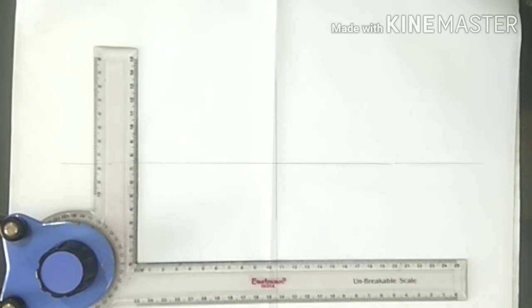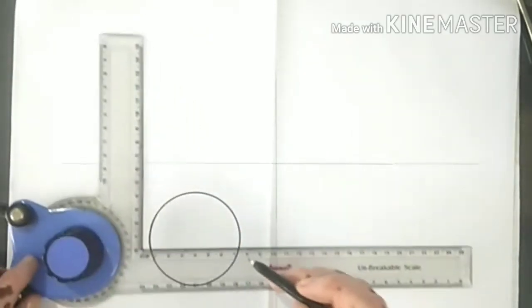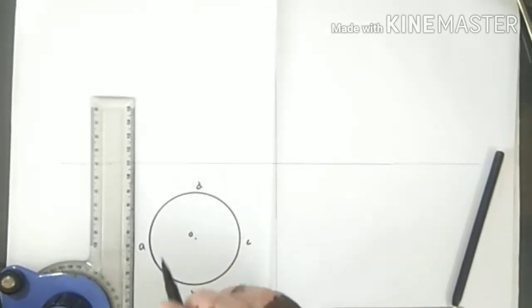This radius 35, radius 35, and this is the top view of cone. Then vertical solid is divided in 4 parts. I am giving this A, B, C, D. So this A, B, C, D and apex O.